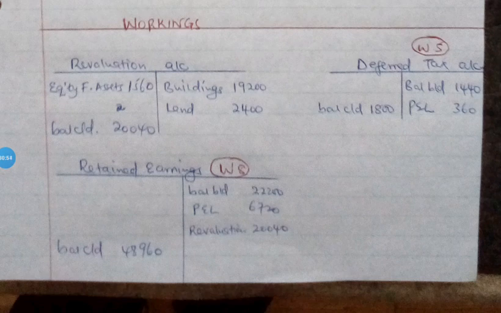Remember, deferred tax is covered under IAS number 12, accounting for income tax, International Accounting Standard number 12. So that one we may revisit later.